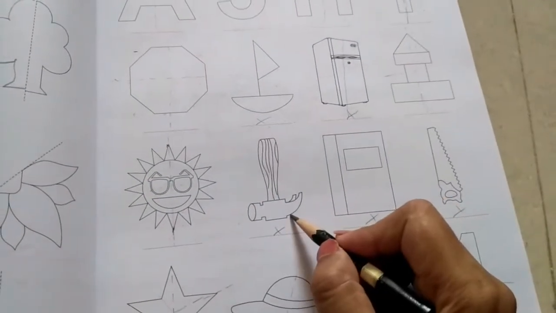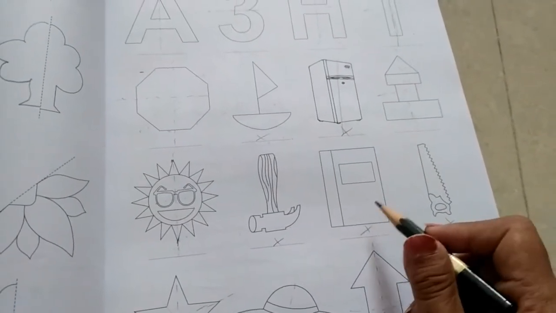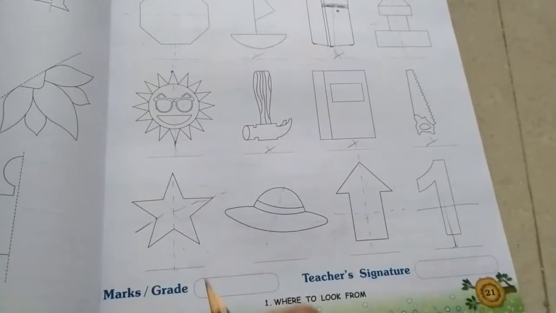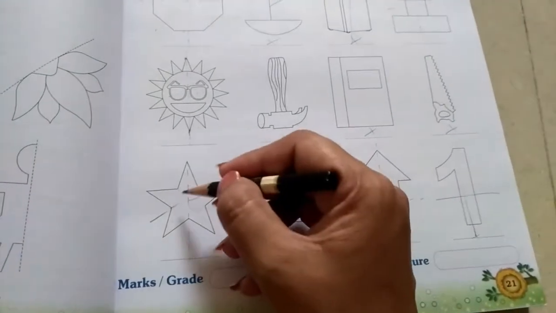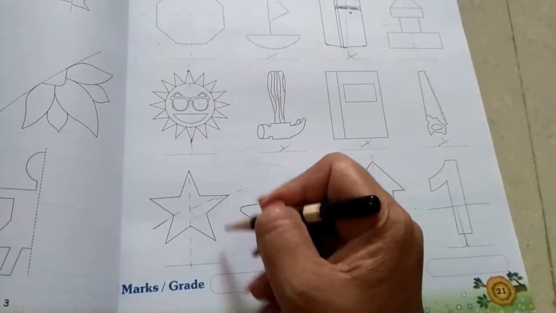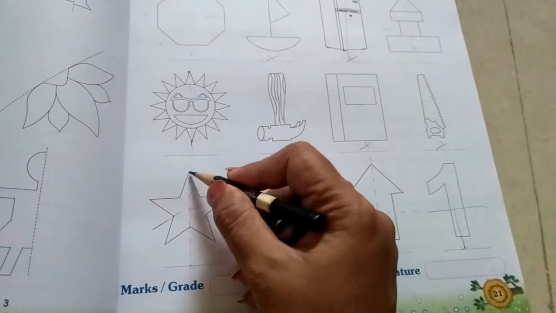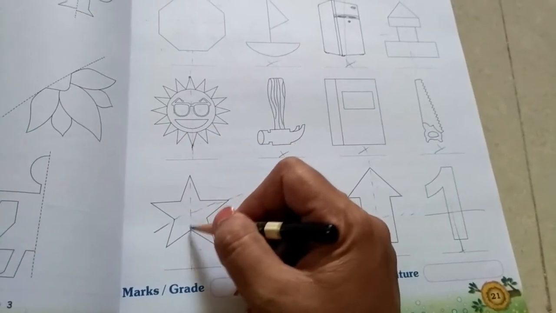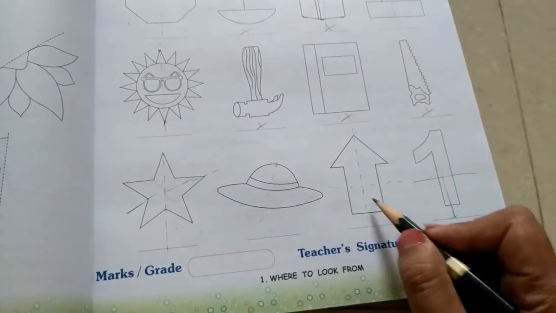Next is a hammer, where you will not get the mirror half. Next is this, then you will not get the mirror half. This is the saw, you will not get the mirror halves. But in the star, yes, of course, you will get the mirror halves in any way. While you are drawing the vertical dotted line from this side, everywhere you will get the mirror half. But make sure the one corner should meet with this corner, then it makes two equal halves of the object. I think the cap, you will get the mirror half.